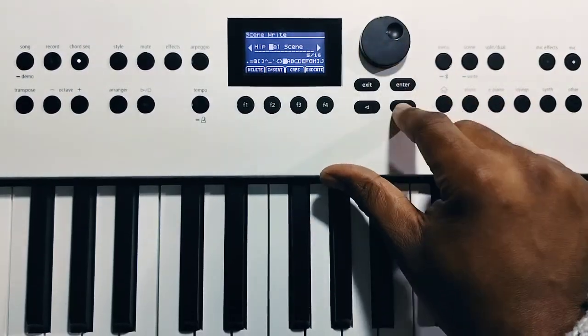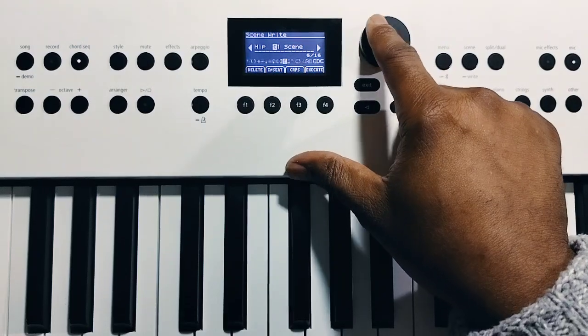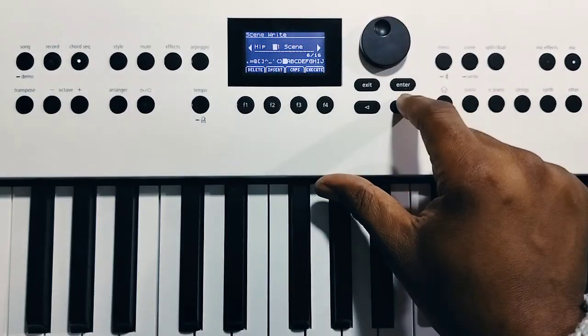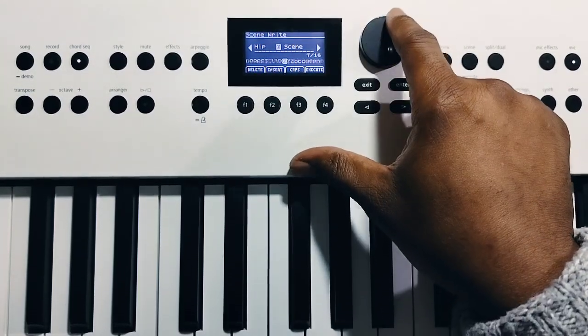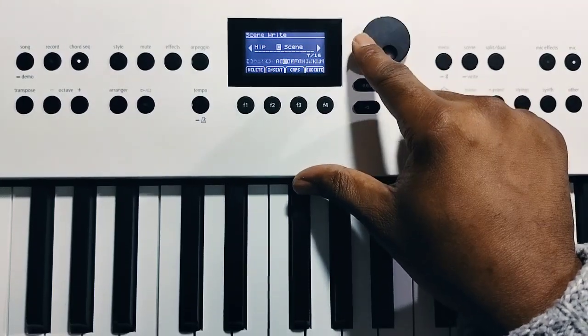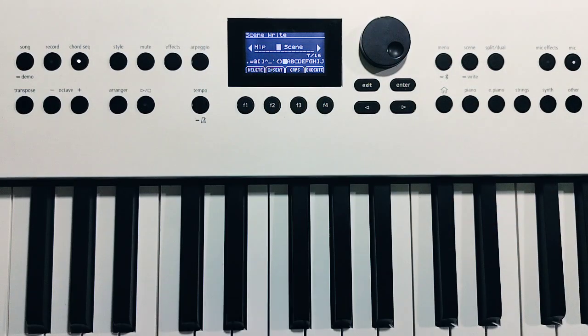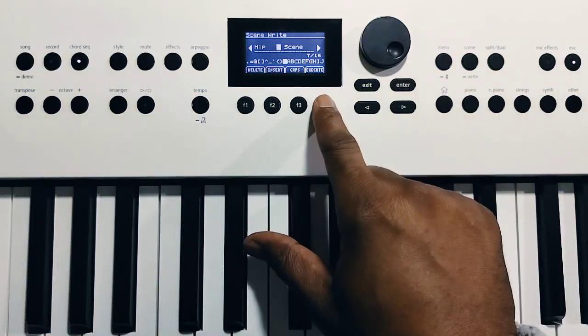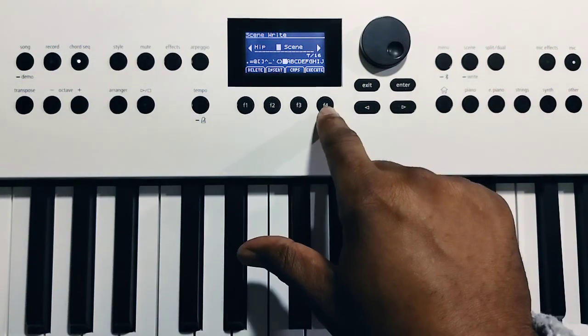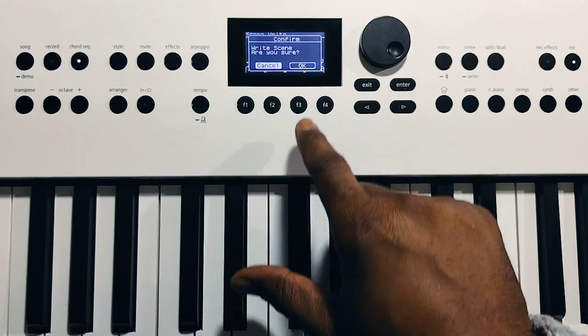Label them the best way you can, would be my 2 cents. And just turn the wheel all the way to the left to get that blank. So I've called it hip scene. Now I'm going to hit execute. See that? F4, execute. Hit execute.